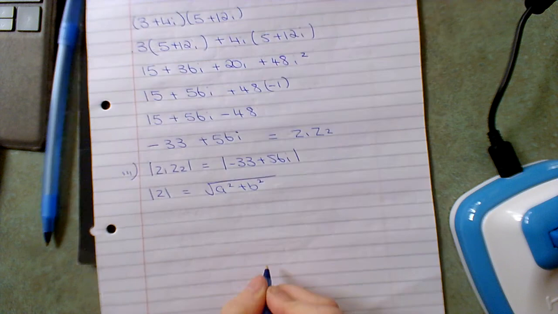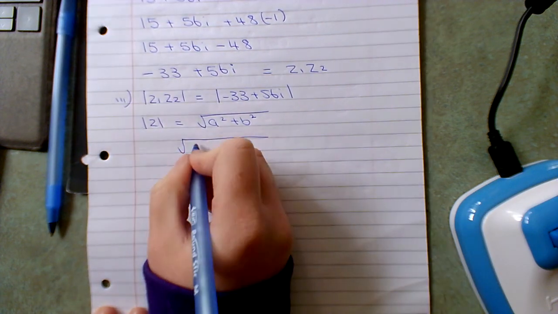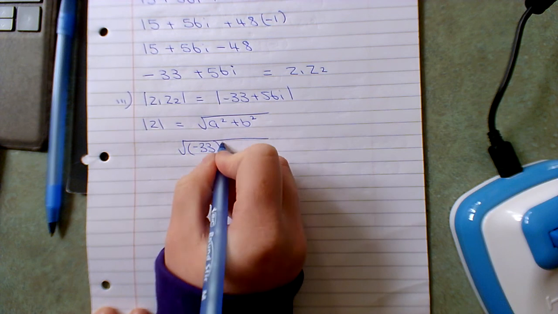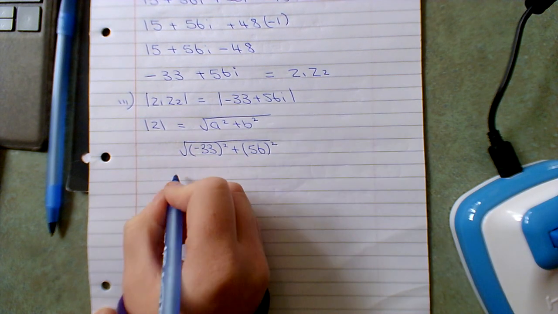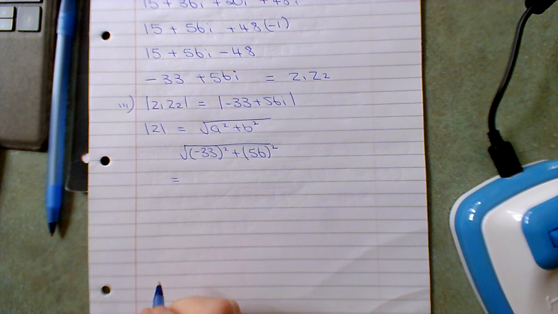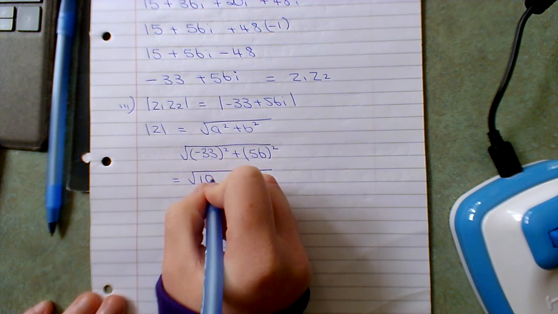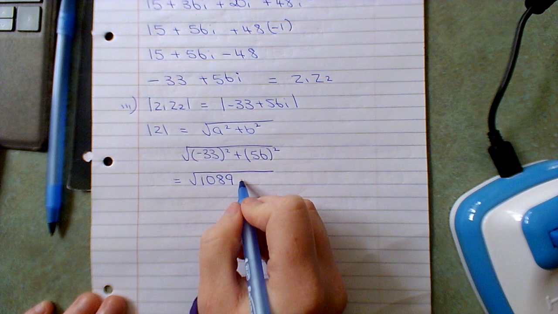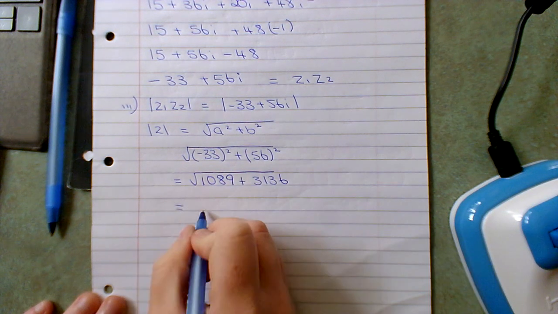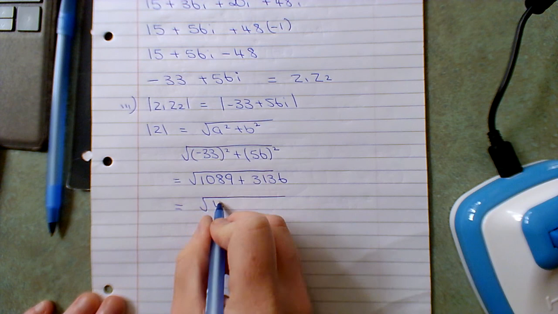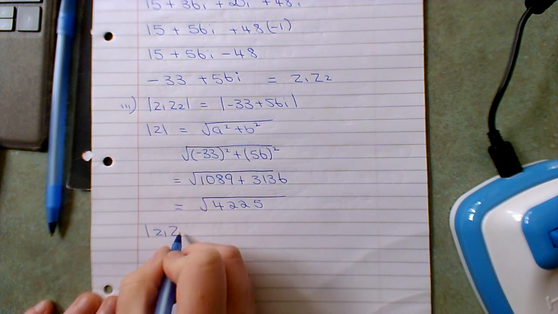So then I have here, it's going to be minus 33 squared plus 56 squared, and then minus 33 squared is 1089, and 56 squared is 3136, and when I add them together I get the square root of 4225. So then my modulus of z1 z2 is equal to 65.